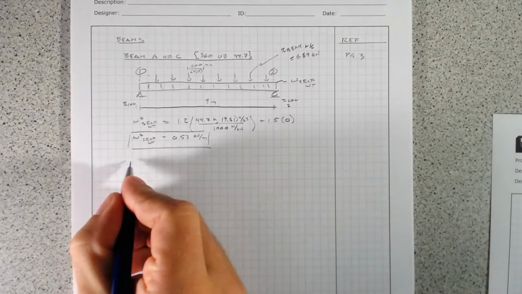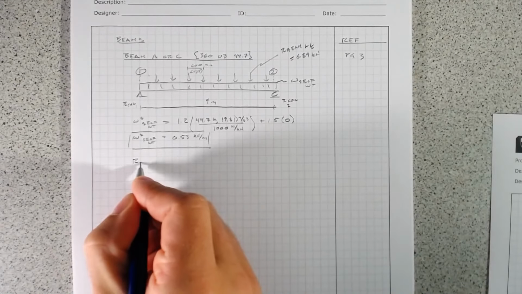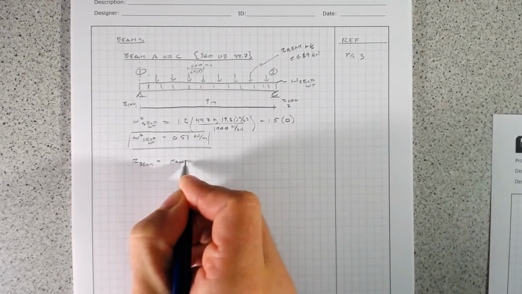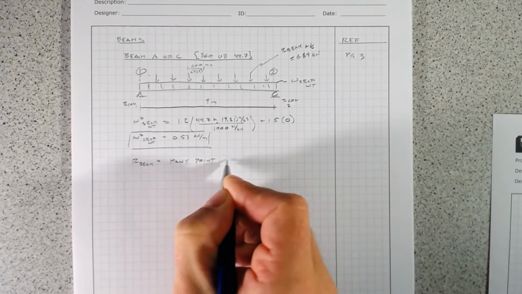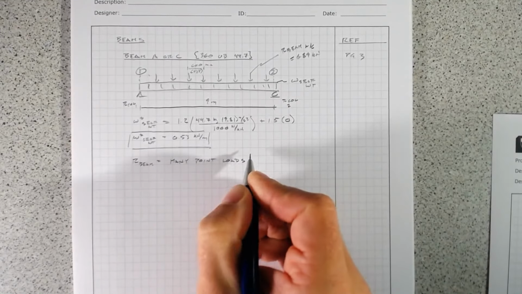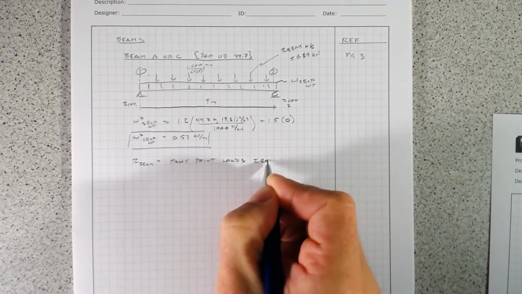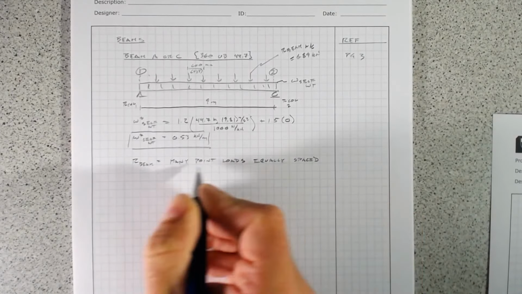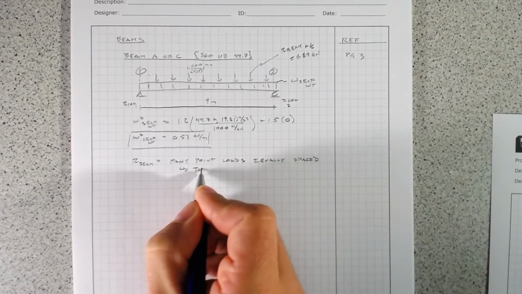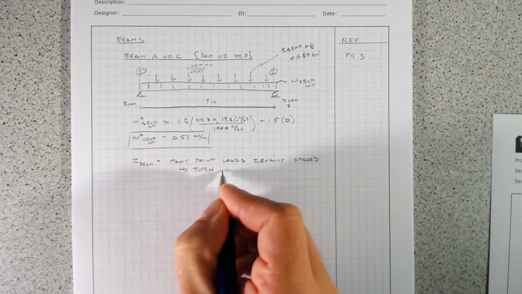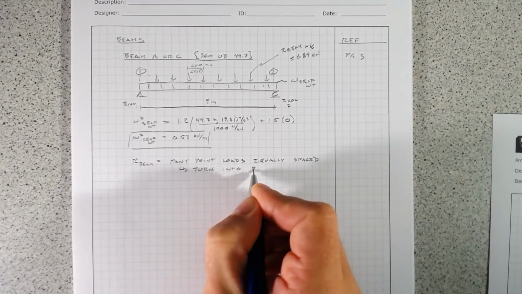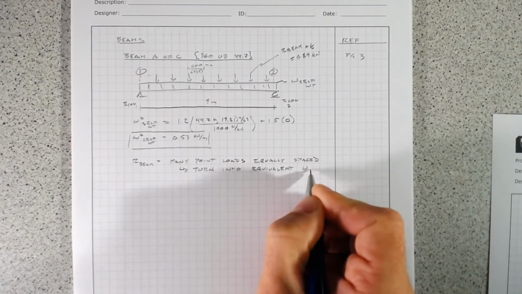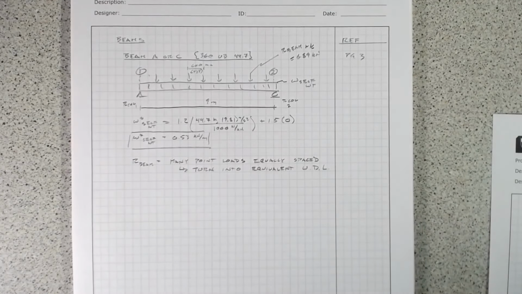So I'll write this down. Our beam equals many point loads equally spaced, turn it into an equivalent uniformly distributed load.